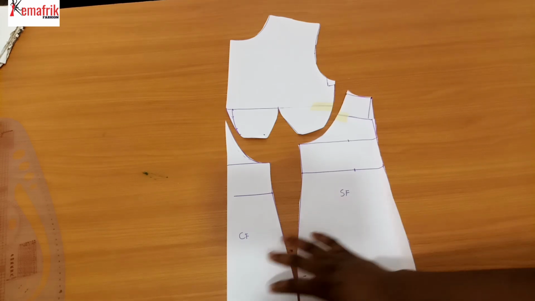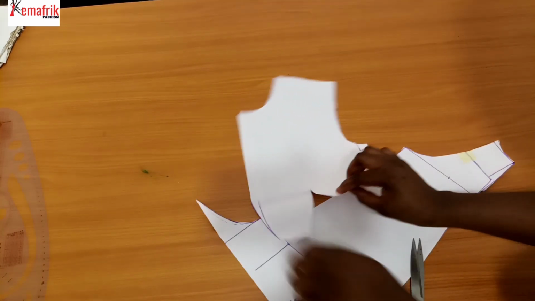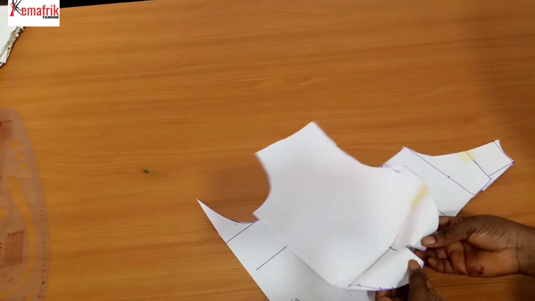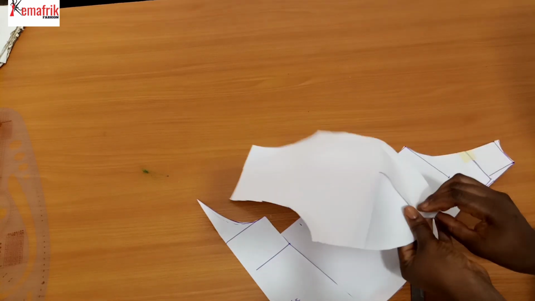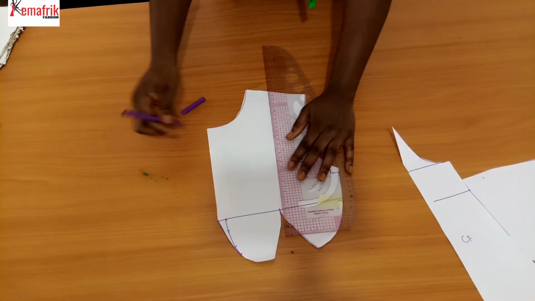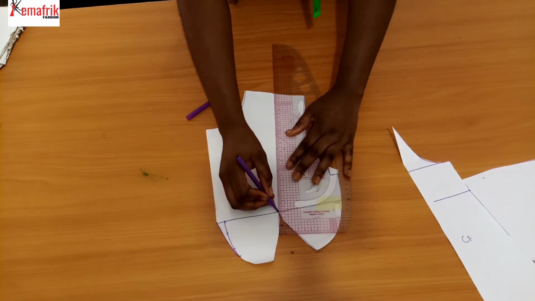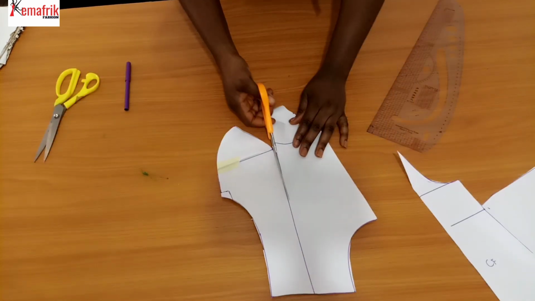Now here are the 3 pieces for the front pattern, and what I'll do with this cup part is pleat it together. I decided to add more fullness to this pattern so that by the time I'm pleating I can have a larger pleat.